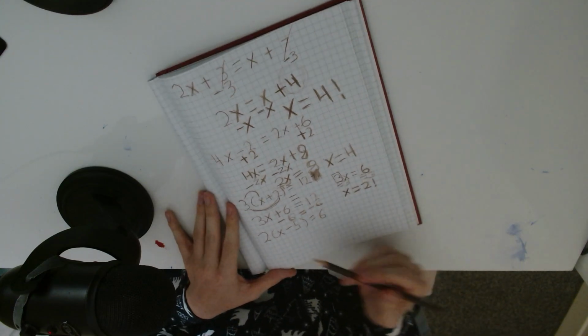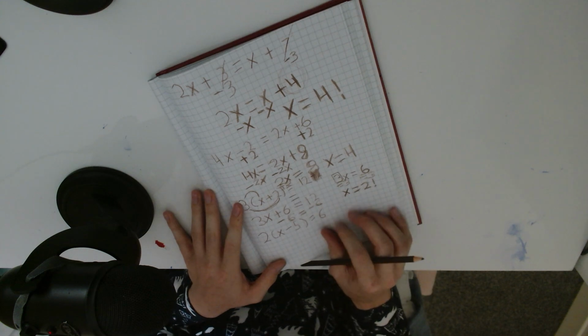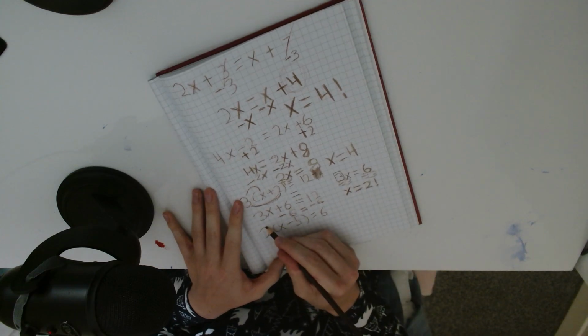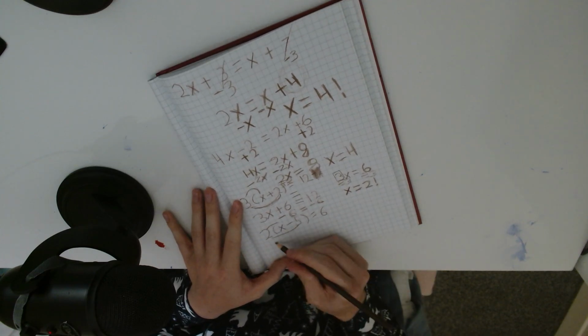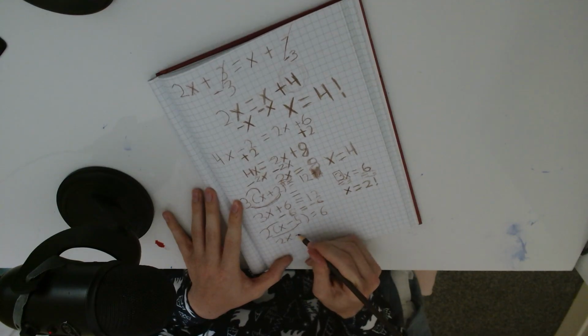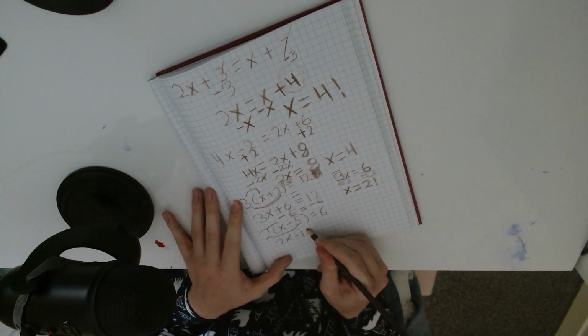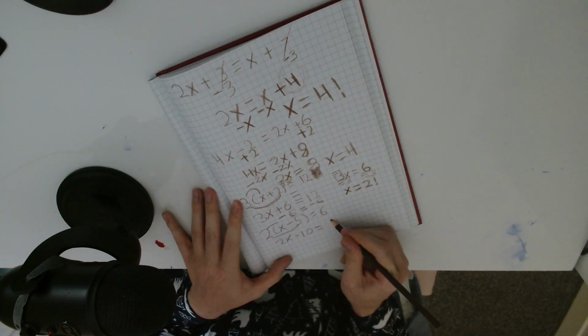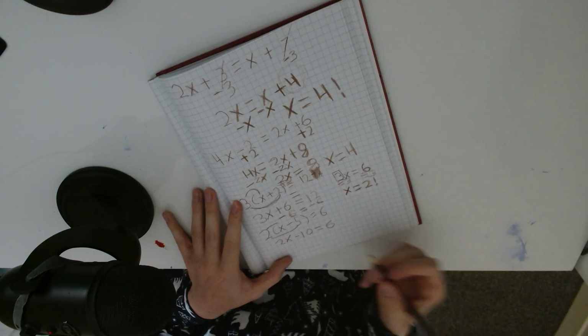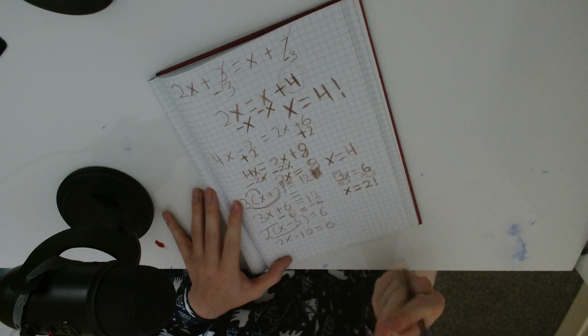Next one here, we're gonna do the same thing and expand the brackets. So we're gonna get 2x minus 10 is equal to 6. So y'all already know the drill.